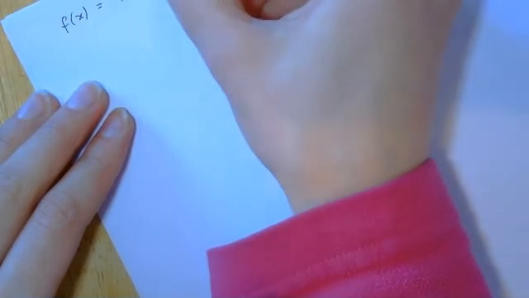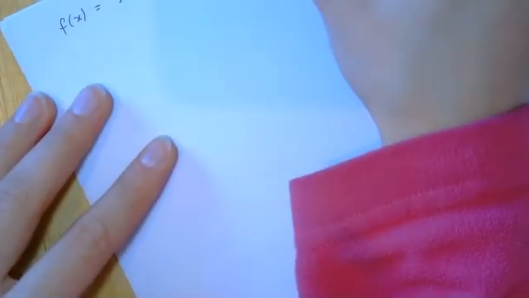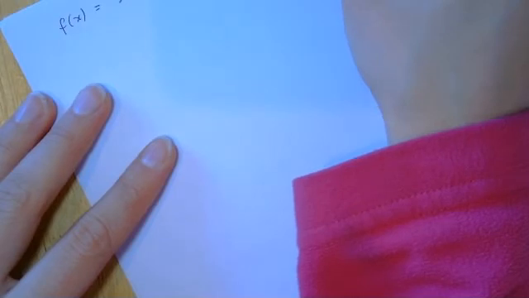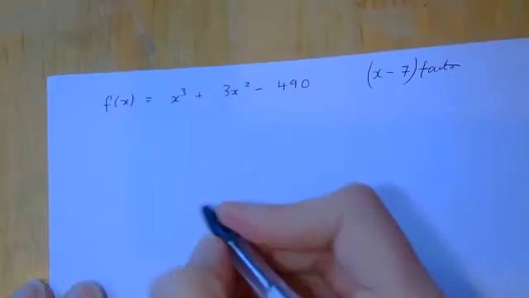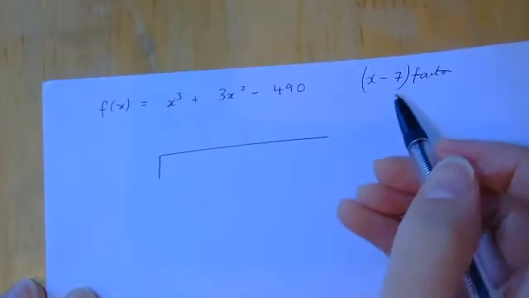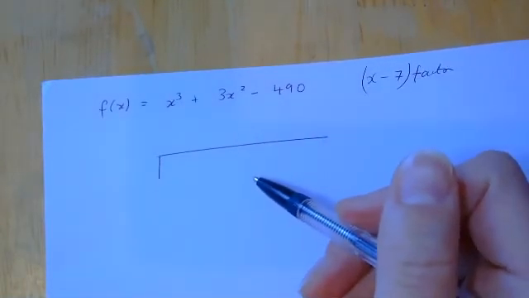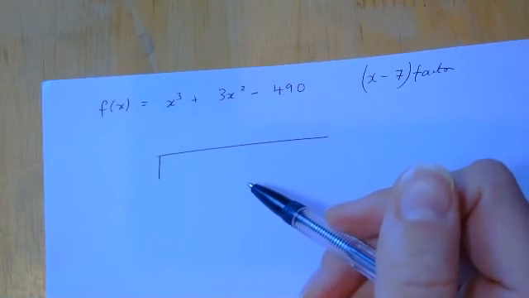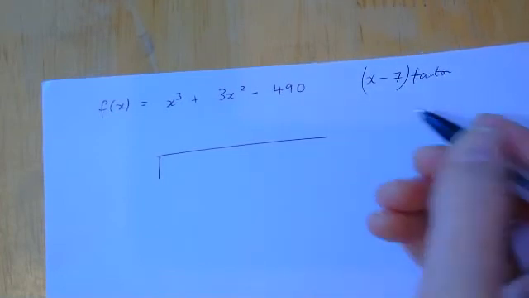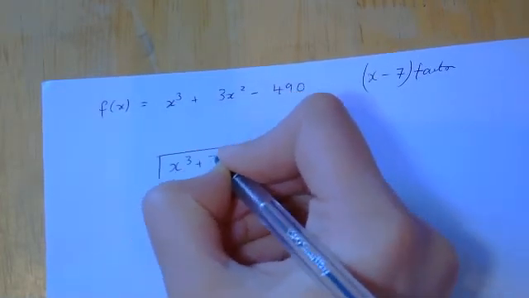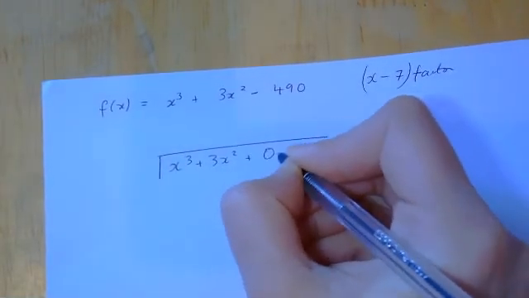Right, x cubed plus 3x squared minus 490, and we know that x minus 7 is a factor. Right, let me just check. x cubed plus 3x squared minus 490. Okay, right, I'm going to do my polynomial division then. So, because I know this is a factor, I can divide by it. That will hopefully leave me with a quadratic, which hopefully won't have any solutions, so that I can say there's no other real solutions. So I'm dividing x cubed, 3x squared.